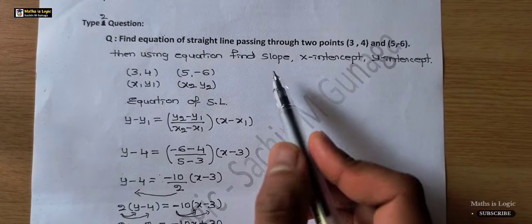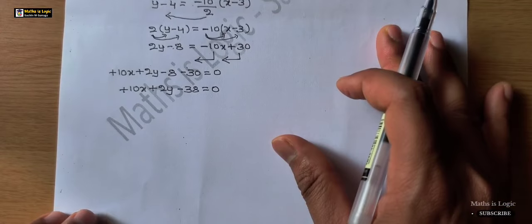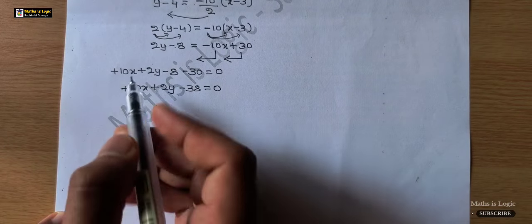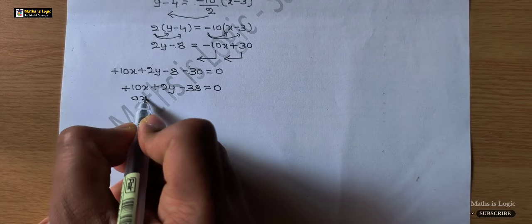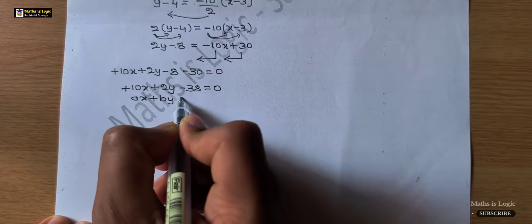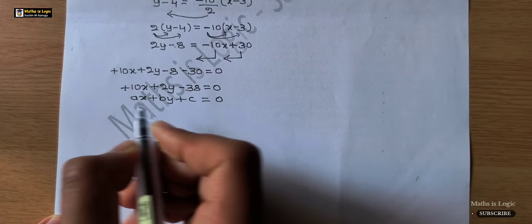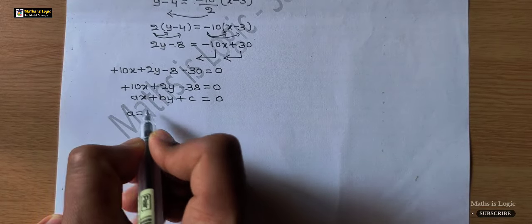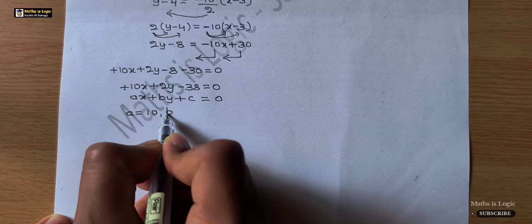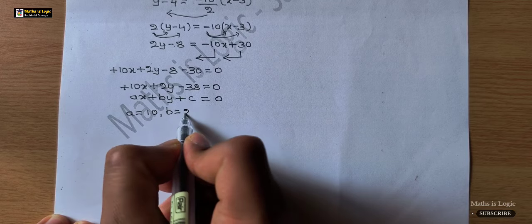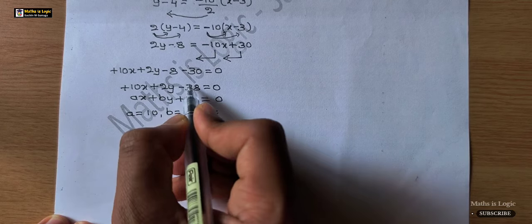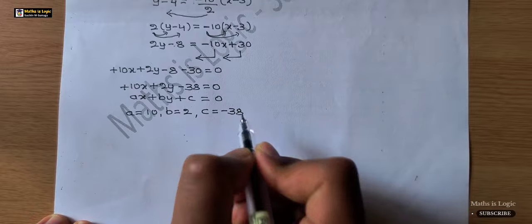After finding the equation, you need to find these three values. Therefore, see, next compare this with ax plus by plus c is equal to 0. Write the a value. What is the a value? 10. Write the b value, that is 2. Write the c value, minus 38.